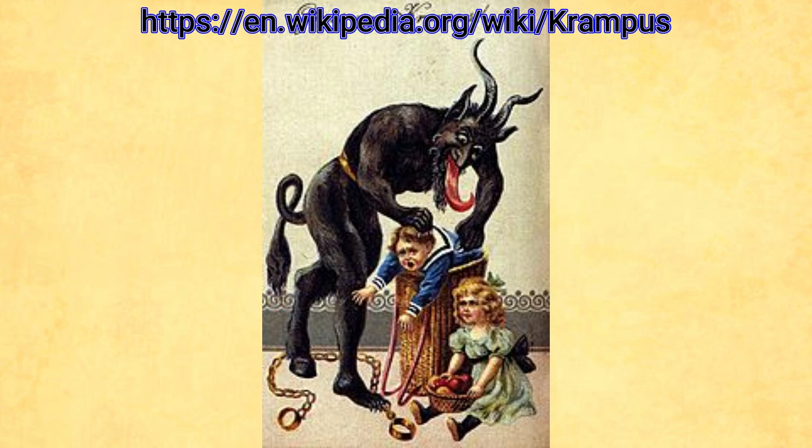chaos and punishment. When Christianity spread through Europe, Krampus was incorporated into Christian traditions as a dark counterpart to Saint Nicholas. This blending of beliefs created a unique duality. While St. Nicholas rewarded good children with gifts, Krampus punished those who were naughty, thus serving as a reminder of moral accountability during the festive season.